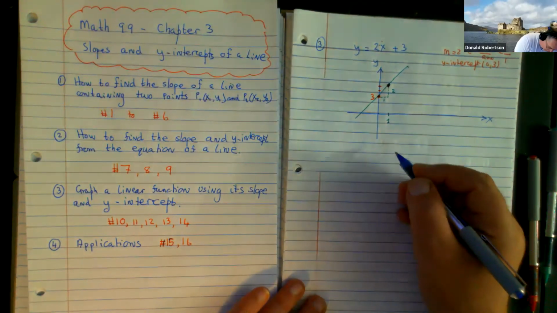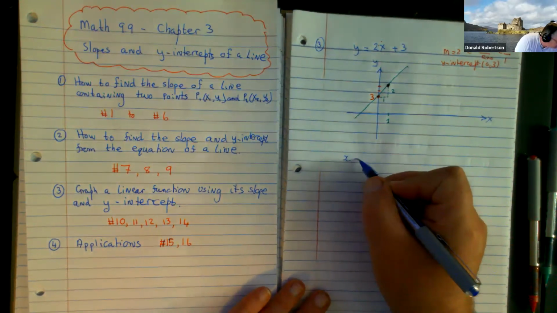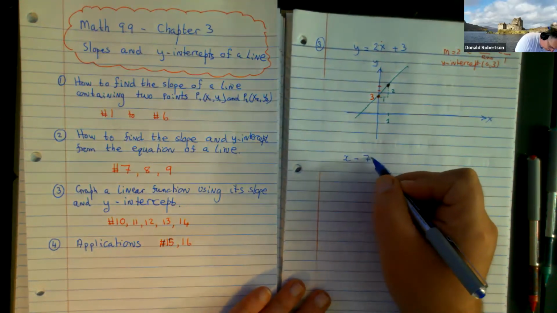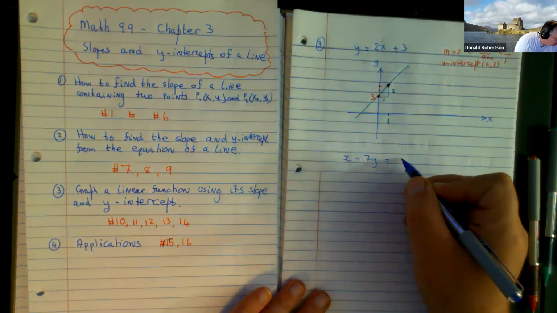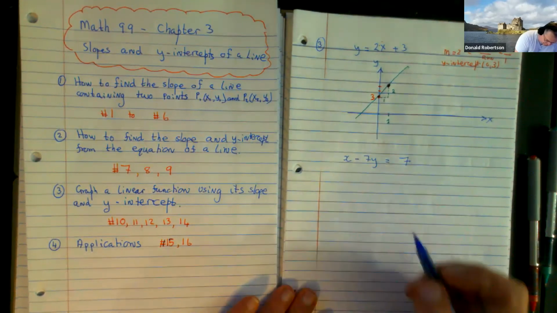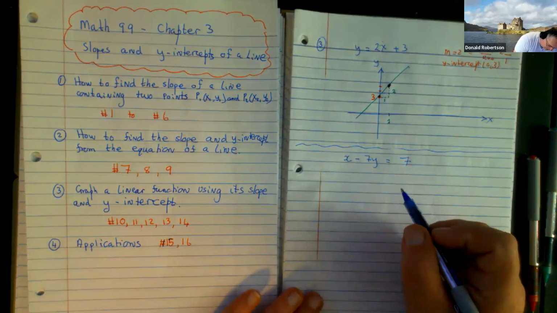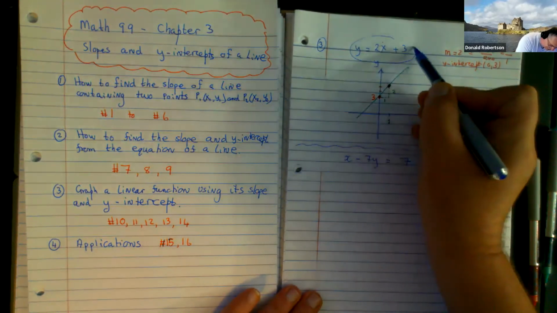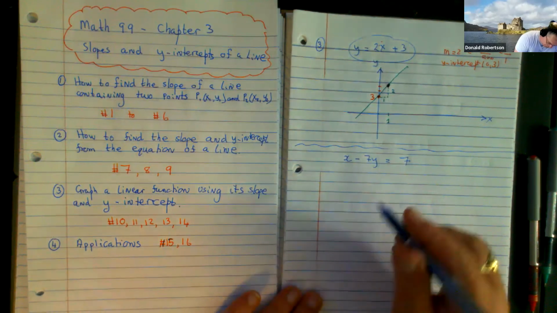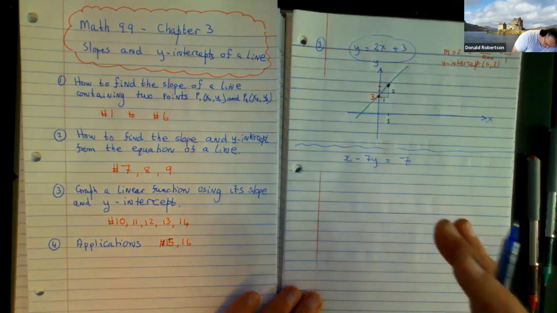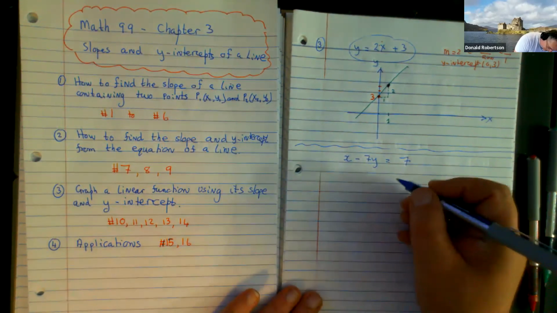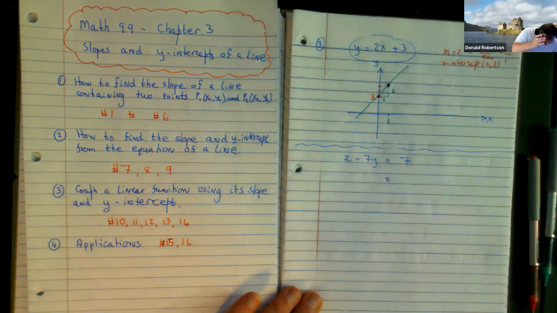So the question that we're dealing with is we're going to sketch, draw a graph of this linear function. But it's not in the format that it needs to be. It has to be written as y equals. So I'm going to solve this equation. I'm going to change it eventually into y equals. And as long as I do it to both sides, it's okay.